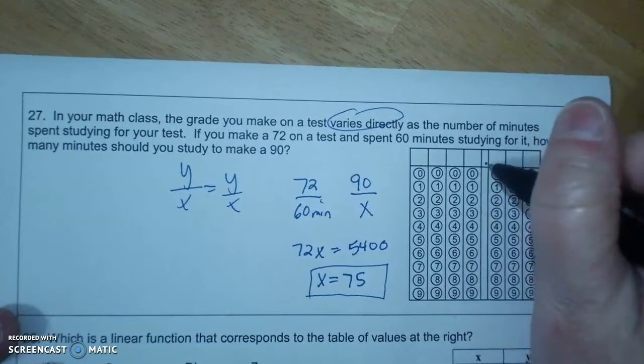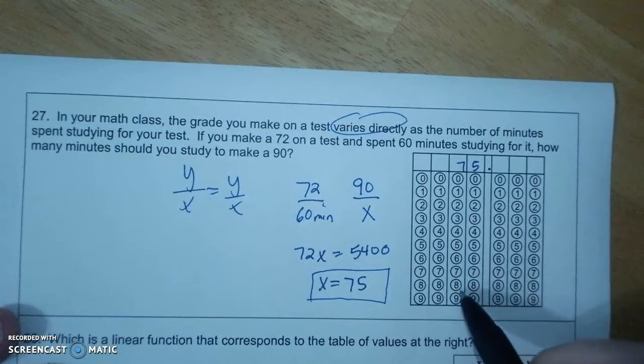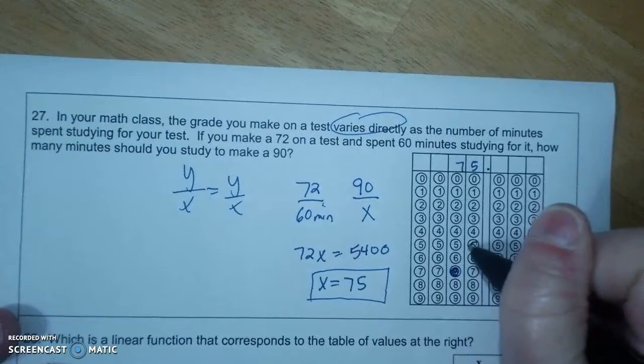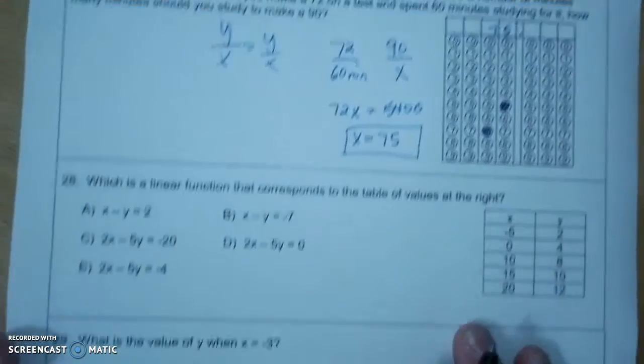When you're doing this, make sure the decimal, you do the 75, and then you grid in those.